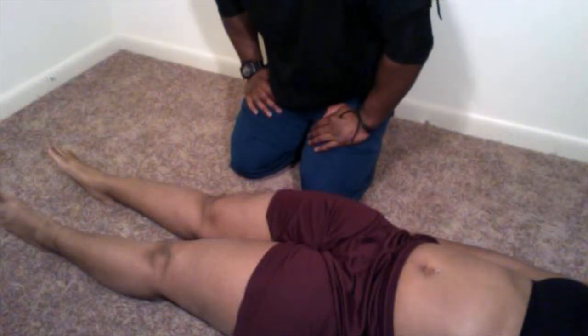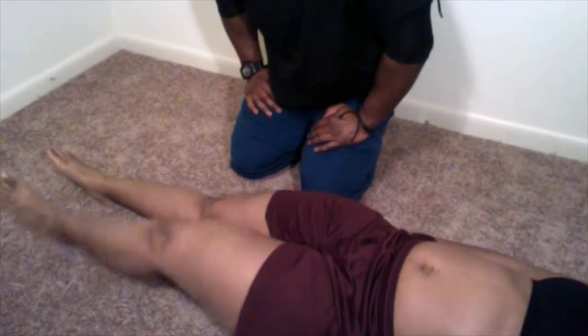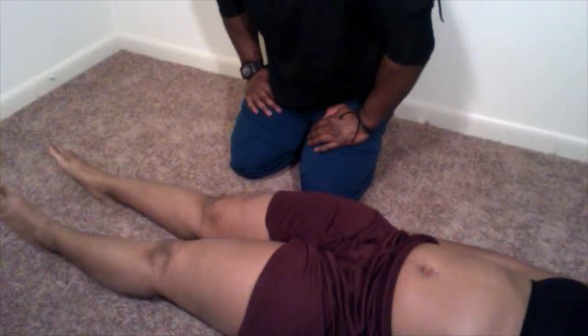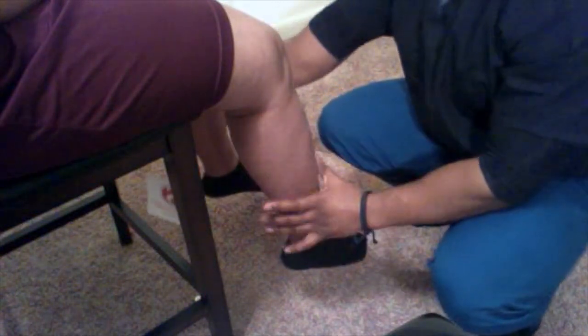Could you take your right heel and run it along your left shin and downward? And take your left heel and run it up and down your right shin. Looking at the patient's tibias, I notice no edema or swelling whatsoever.